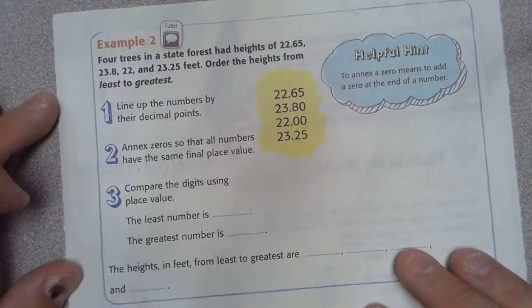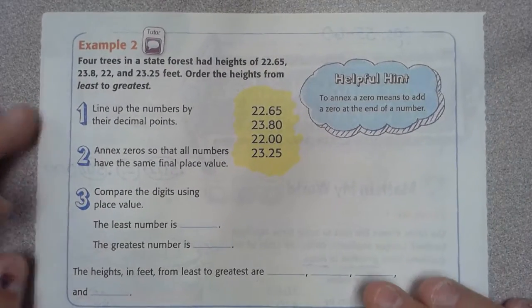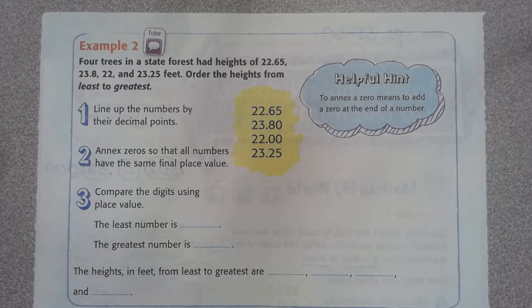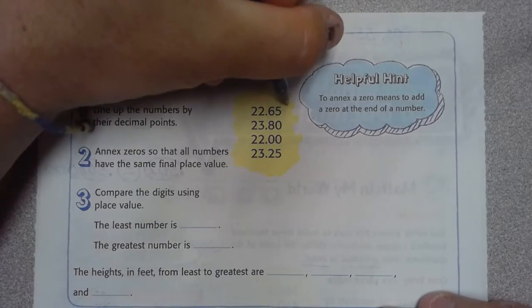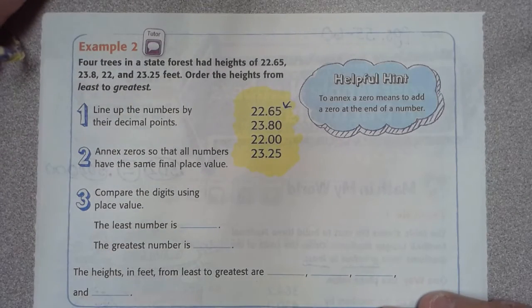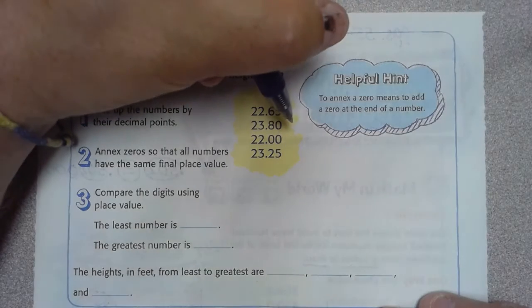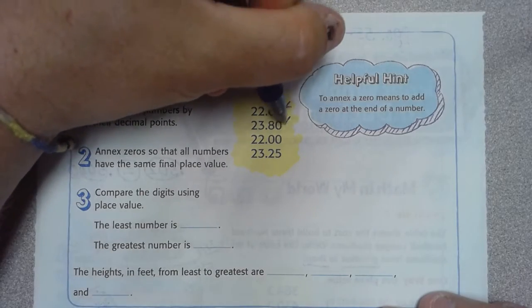Look at the back side now. Flip it over. 4 trees in a state forest had heights of 22. How do you say that? 22 and what? Asher? All right, so this is 22 and 6,500. How do you say that next one? 23 and what, Ethan? 23 and 8,000 is good.